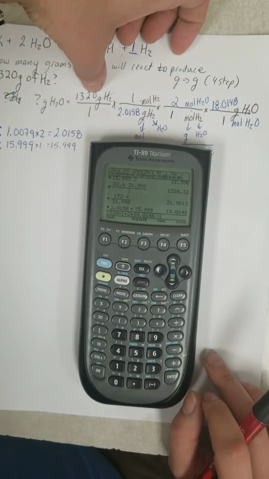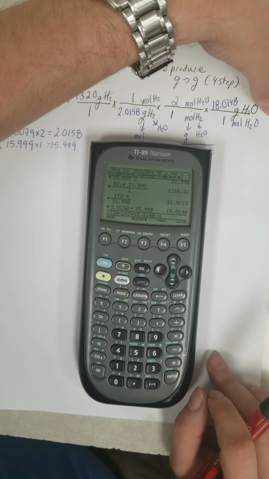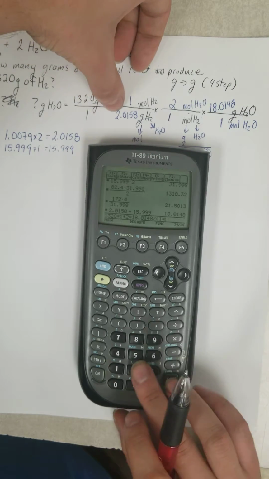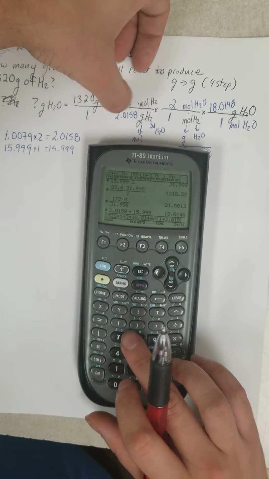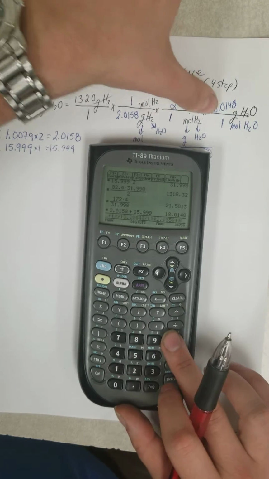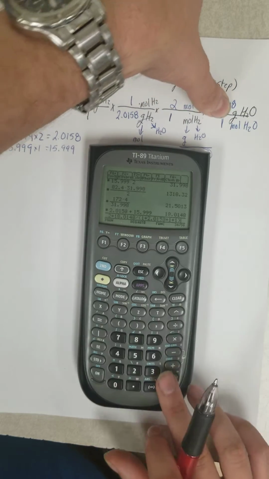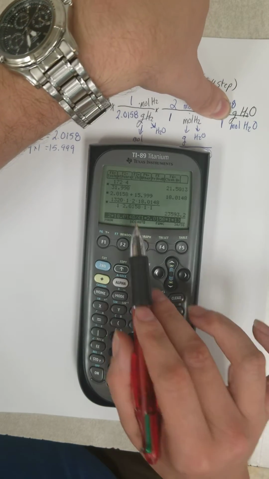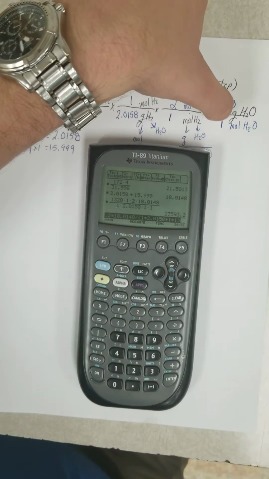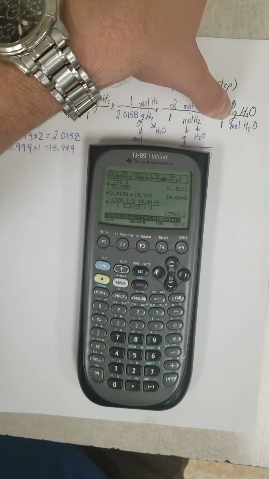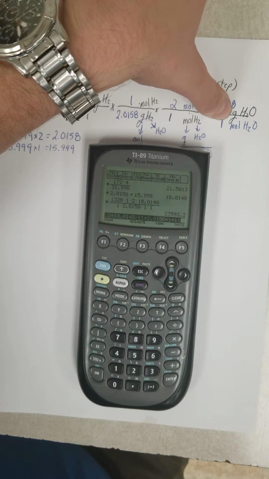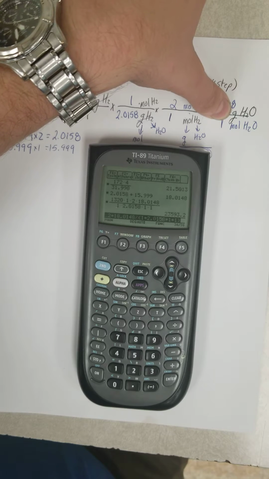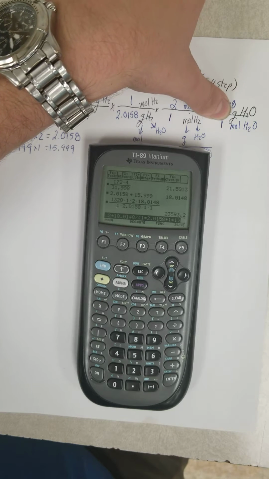Whatever's on the bottom, that's what you put inside this parenthesis. So we're going to do 1 times 2.0158 times 1 times another 1, close parentheses, and then hit equals. Now, you could have ignored all of those ones and just divided by that. But if you had other numbers written in there aside from ones, you would need to include those numbers in the parentheses as you work it.